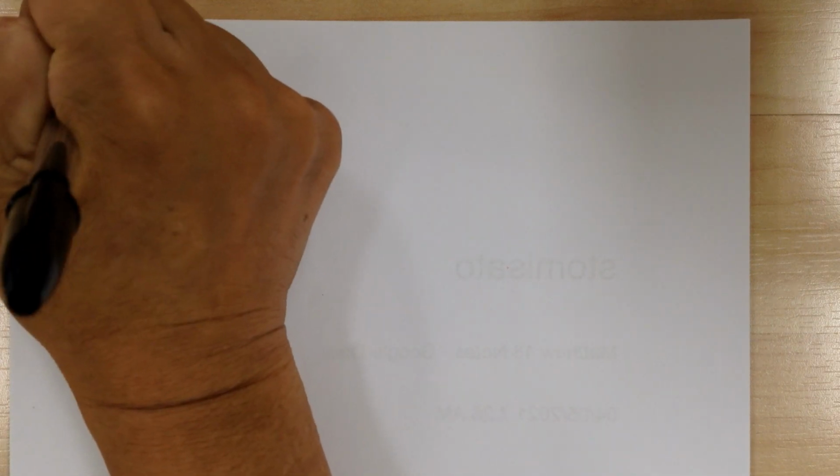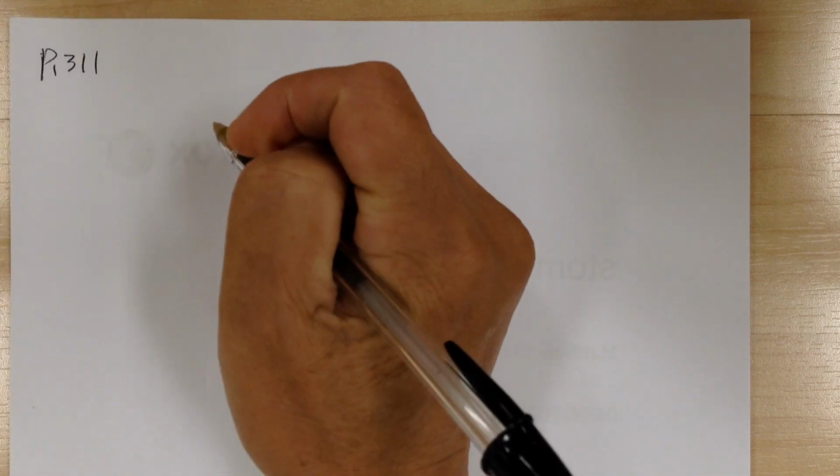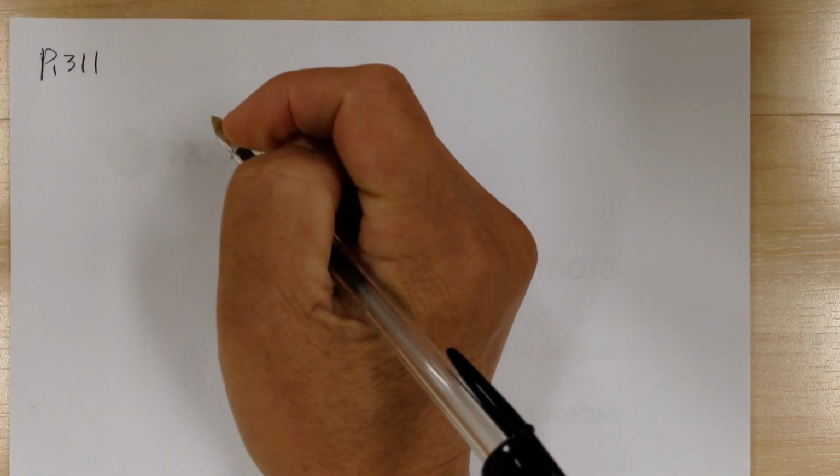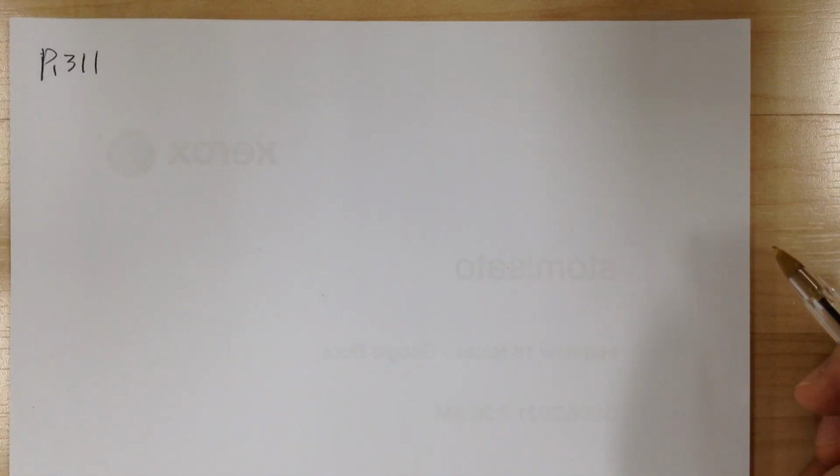Let's go to page 311. This is lesson 7-2. The objective of this lesson is to solve quadratic equations by using the quadratic formula.